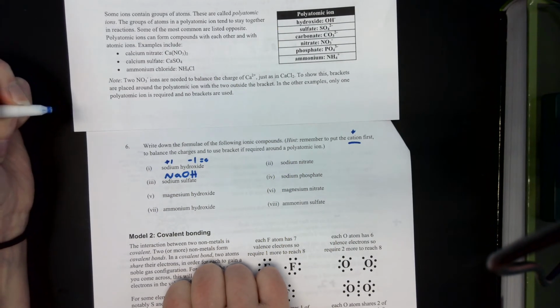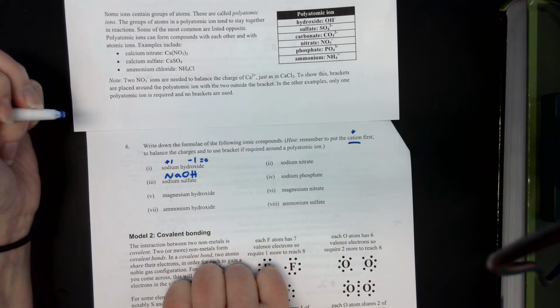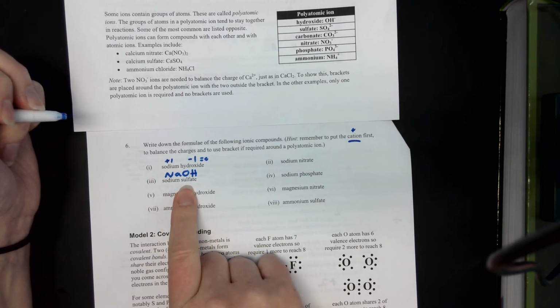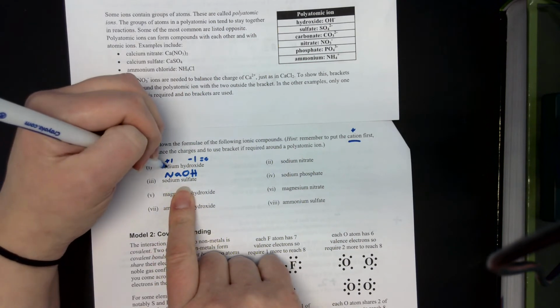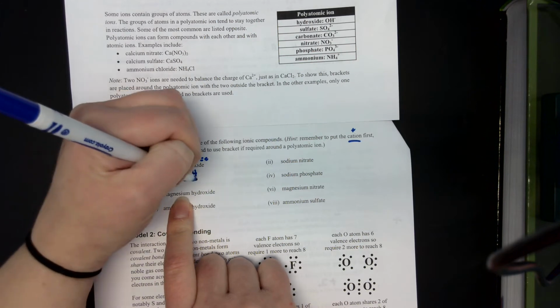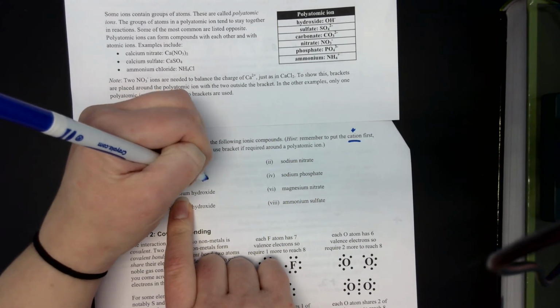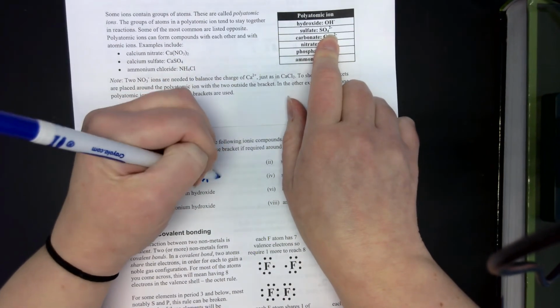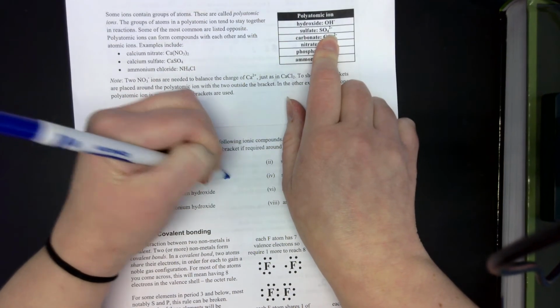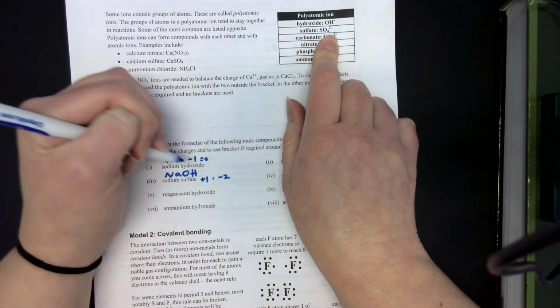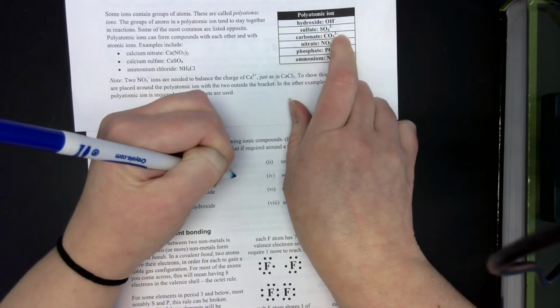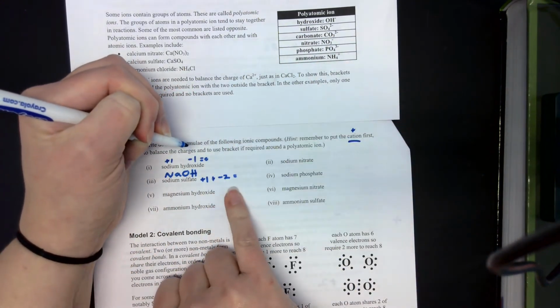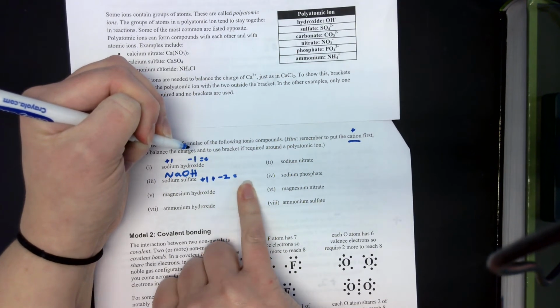Let's do a different one that has maybe a little bit more complicated numbers to it. So we have sodium sulfate. I'm going to put my numbers over here. Sodium's a +1, and sulfate is a -2. When we add those together, we can see that we don't come up with 0.